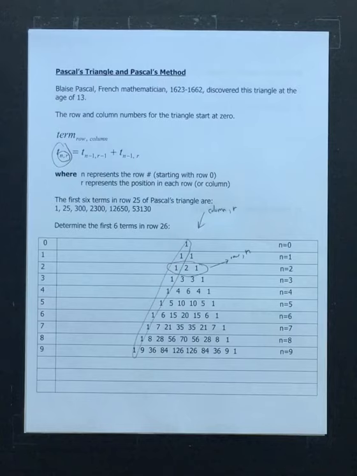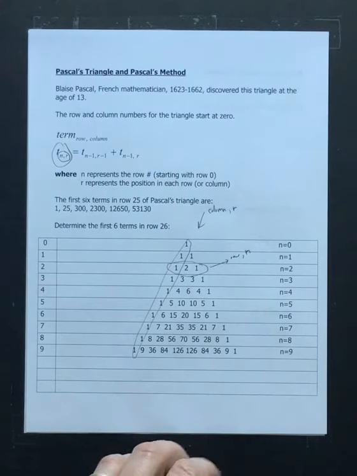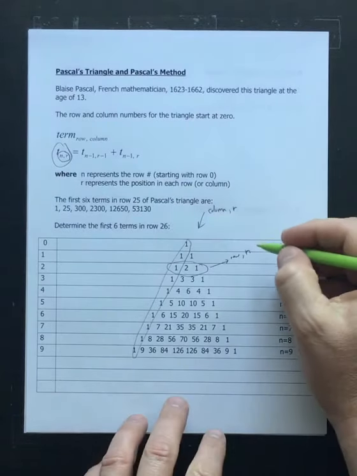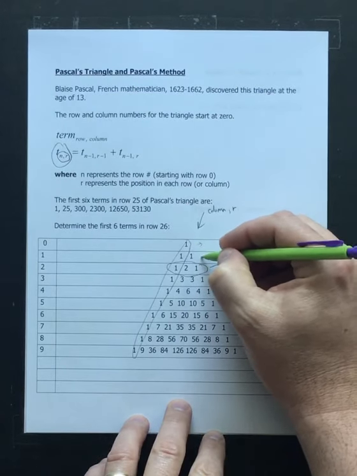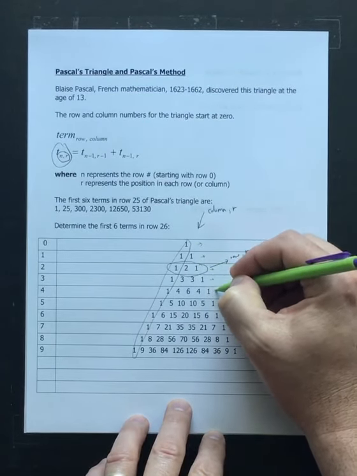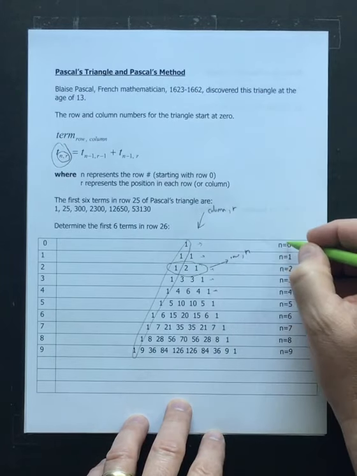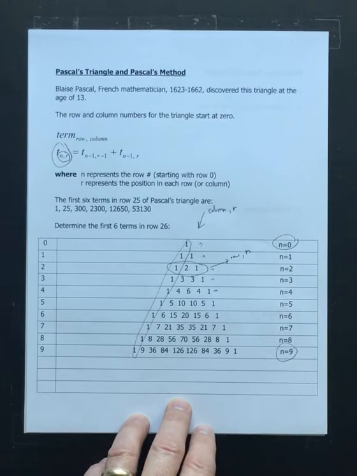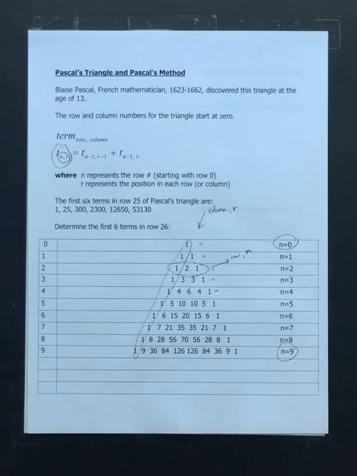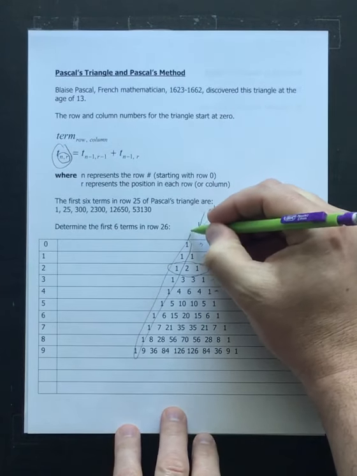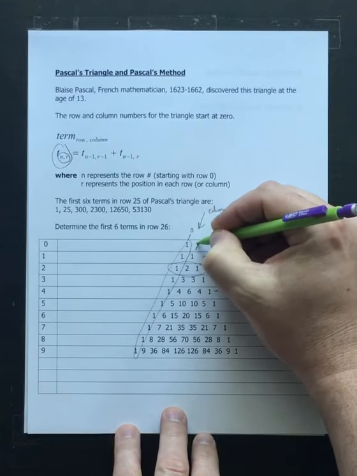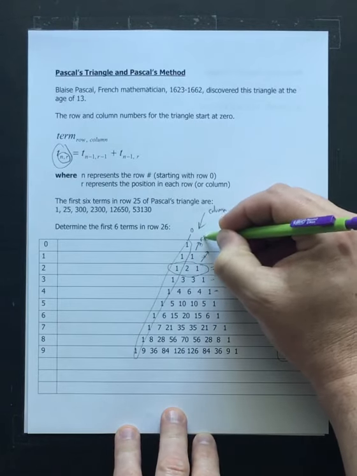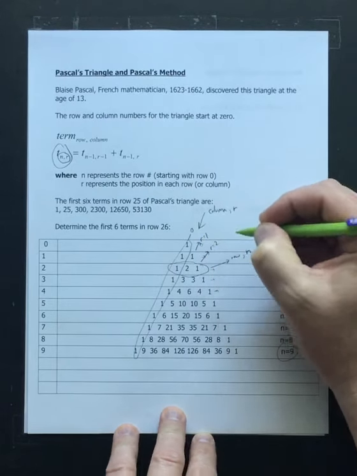Now, what's strange is that when we start our positioning, usually you would figure this would be row number 1, that would be row number 2, row number 3, and just go from there. But this is actually row number 0. Here it is, row number 0. And heading all the way down, we've got 9 rows in this Pascal's triangle listing. But we also have columns, and the columns also start at 0. So this is column 0, then that's going to be 1, and that's going to be 2. So R is equal to 1, R is equal to 2, and so on and so forth.